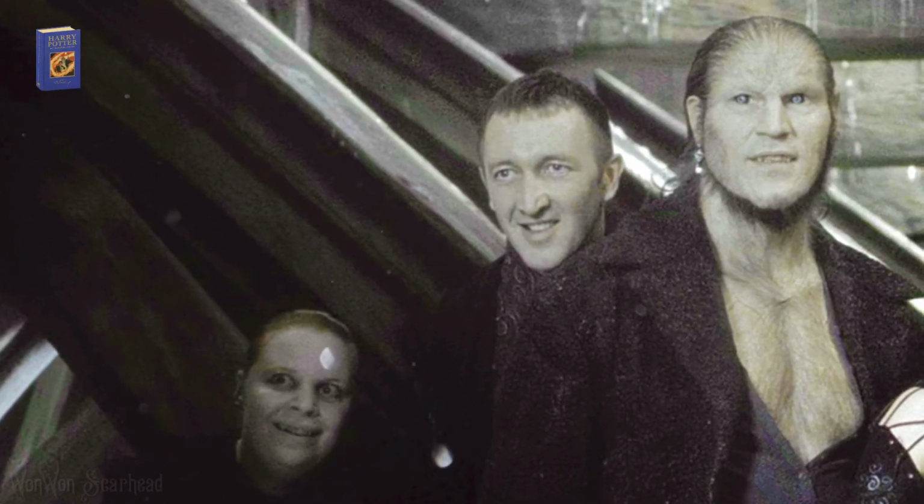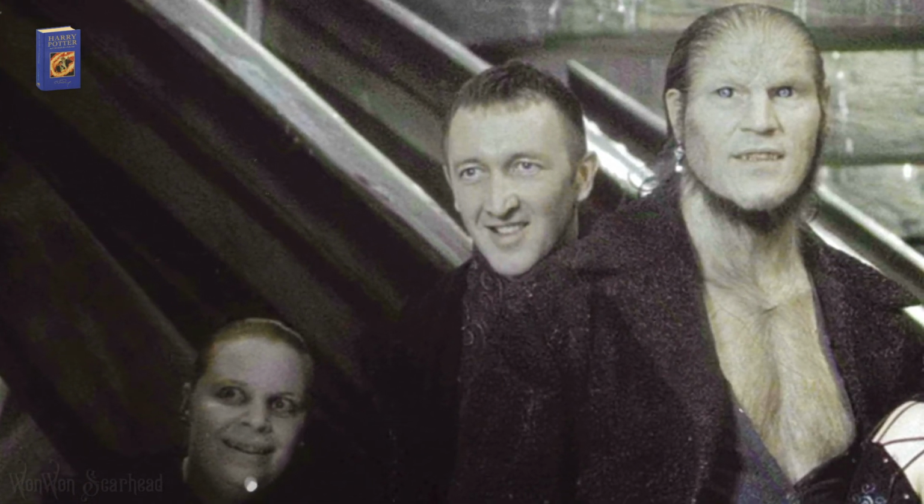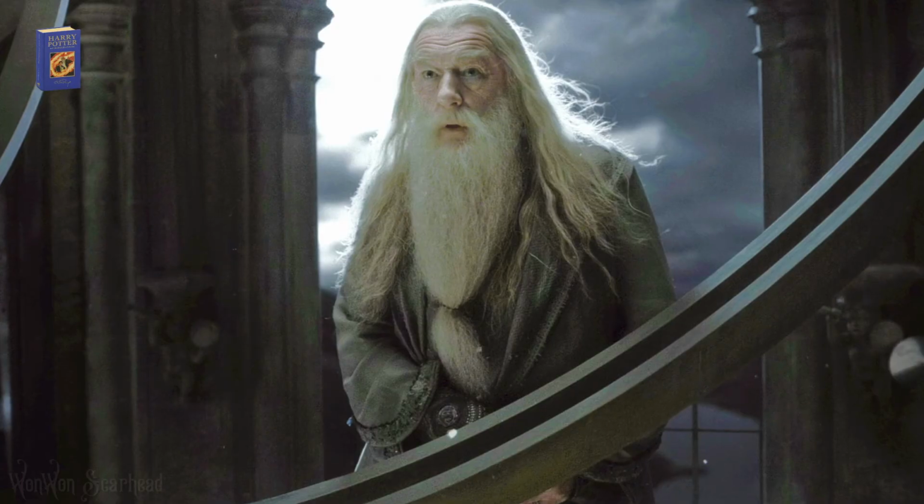The faithful scene in the book is slightly different, with Amycus and Alecto Carrow and Fenrir Greyback entering the tower.